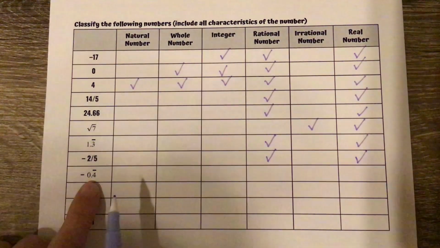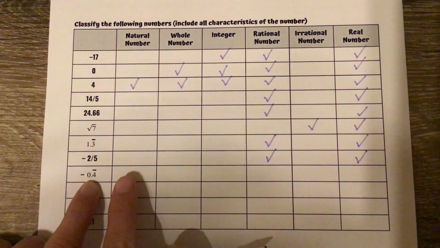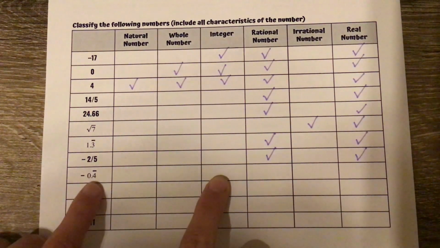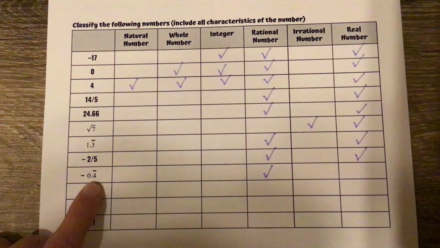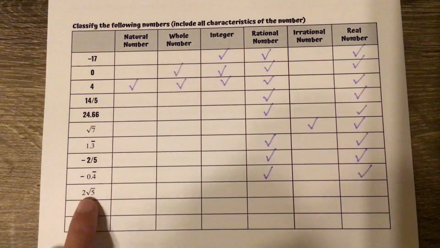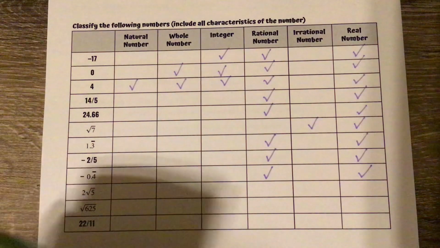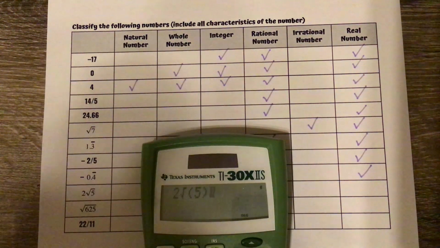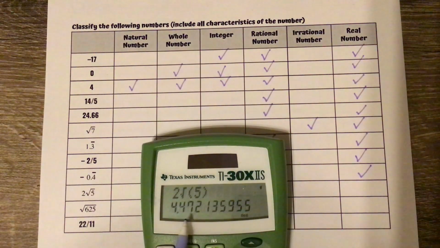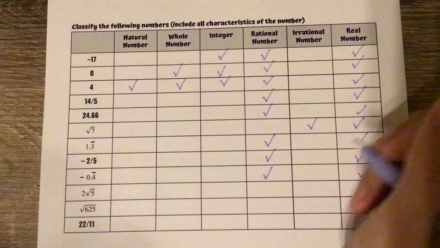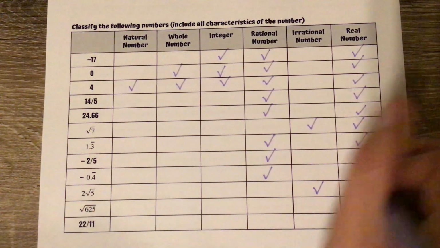All right, -0.4 repeating. As soon as we have a decimal, not natural, not whole, not an integer. Since it's repeating, repeating decimals are rational, which means it's also real. All right, 2 square root 5. If I plug that into my calculator, 2 times the square root of 5, I get a decimal that goes on and on forever without repeating.